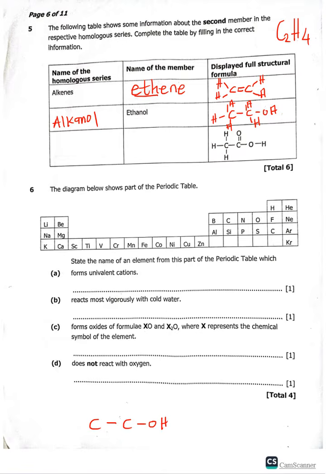So this is the structure for ethanol. Then the chemical formula is C2H5OH.